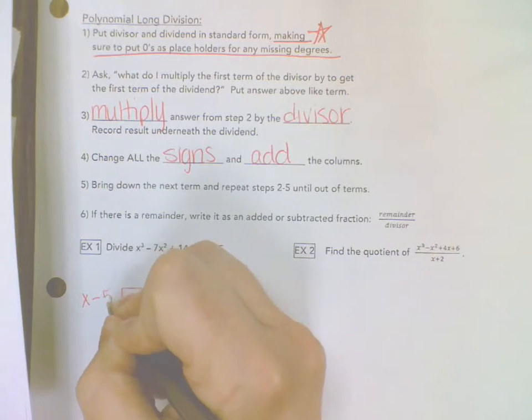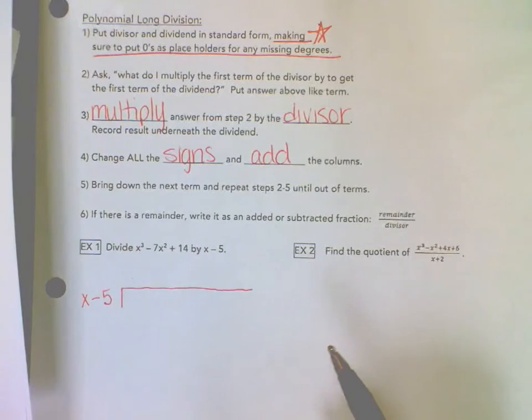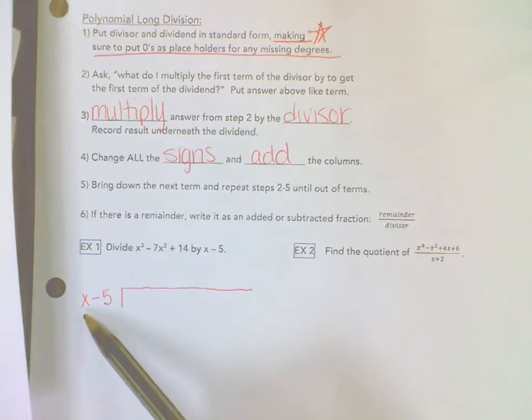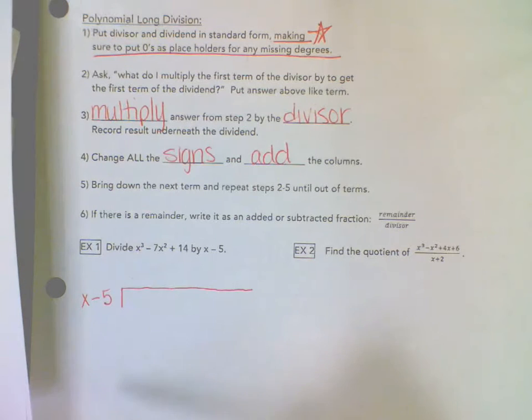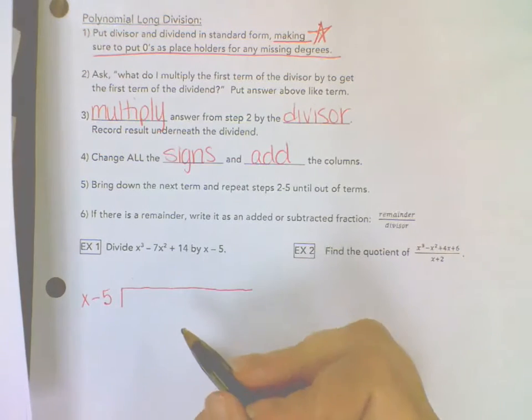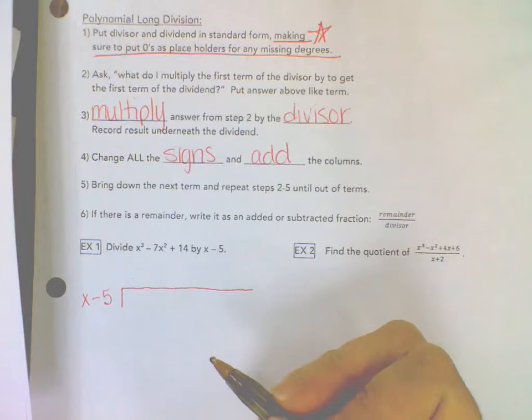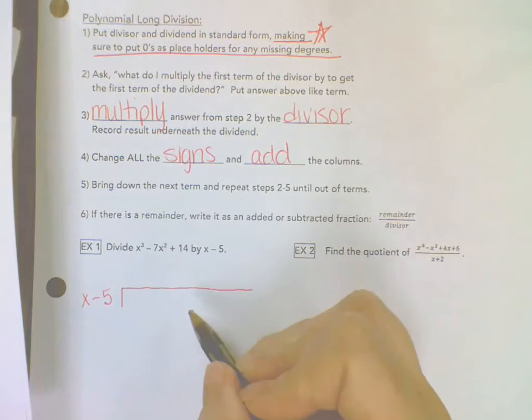It goes out here. I had said in class that if you're missing degrees in the divisor, it's your choice whether to put the zeros in there or not. But if you choose not to when you're missing something, then you'll need to know to make sure you line up like terms as you multiply. With the dividend, it's not a choice. You won't get the right answer if you don't put zeros in.